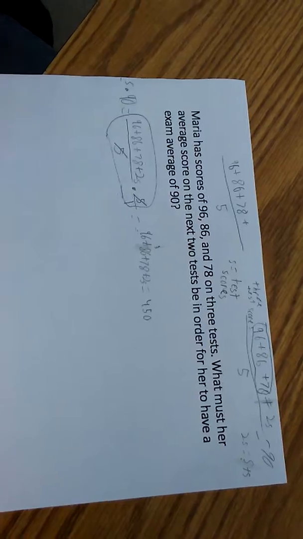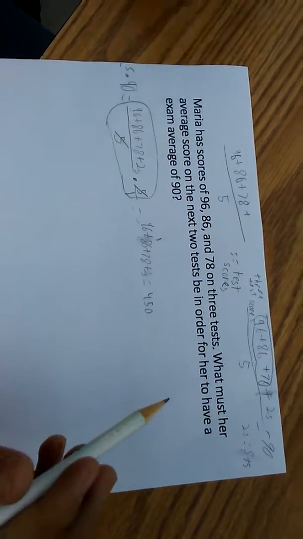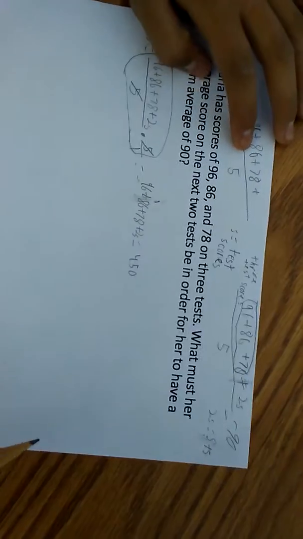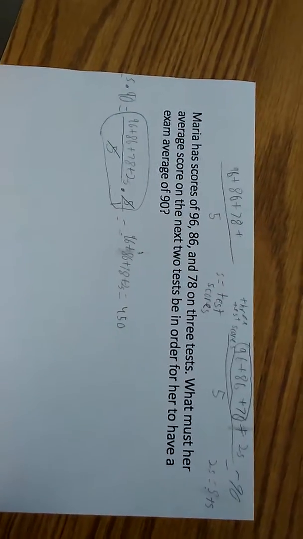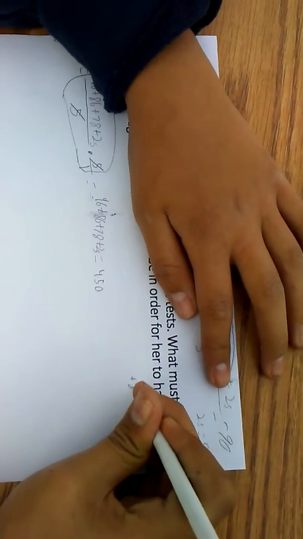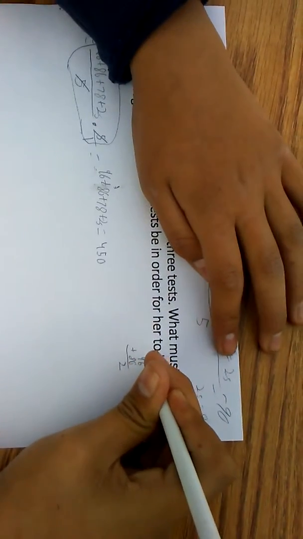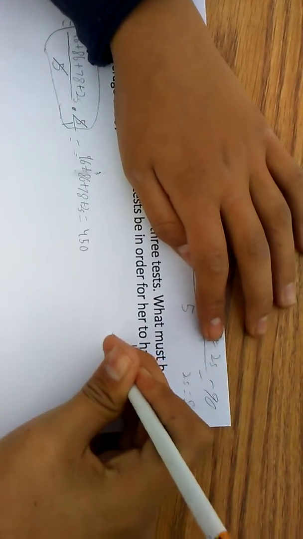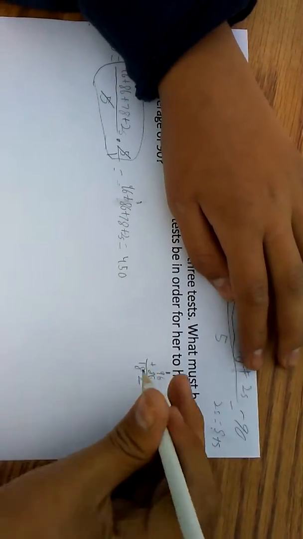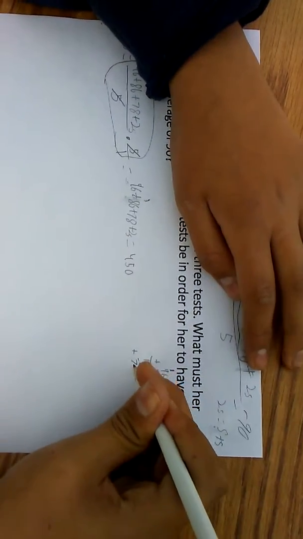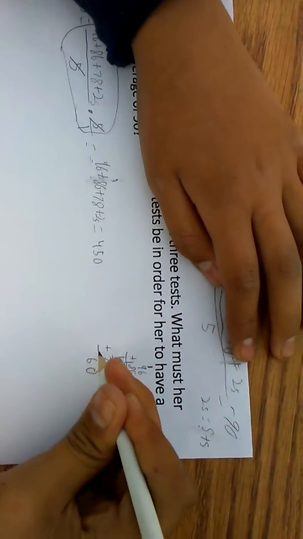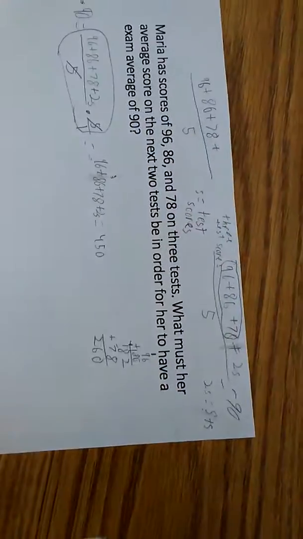Because I don't want to do extra work, I'm just going to add them up separately. 96 plus 86 equals 182. 182 plus 78 equals 260.